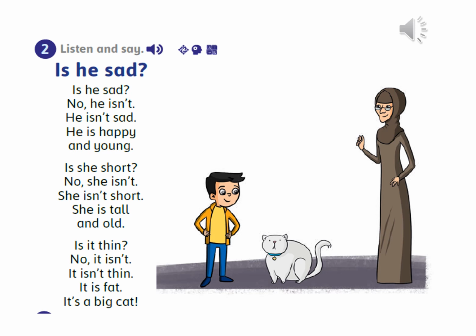2. Listen and say. Is he sad? No, he isn't. He is happy and young. Is she short? No, she isn't. She is tall and old. Is it thin? No, it isn't. It is fat. It's a big cat.